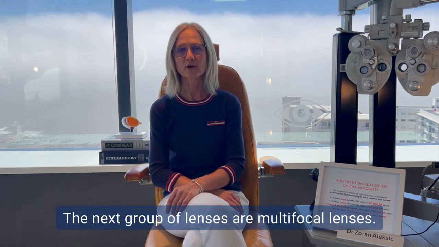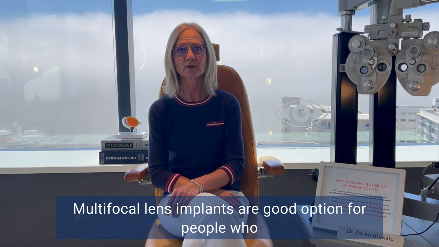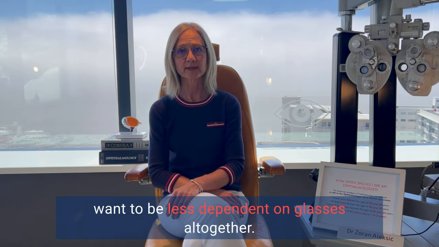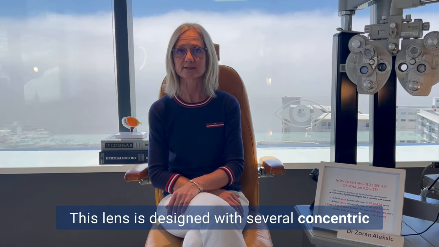A group of lenses are multifocal lenses. Multifocal lens implants are a good option for people who want to be less dependent on glasses altogether, for those who do not like wearing reading glasses.